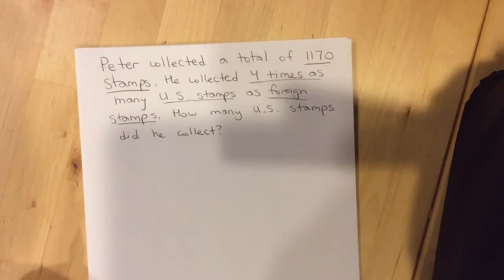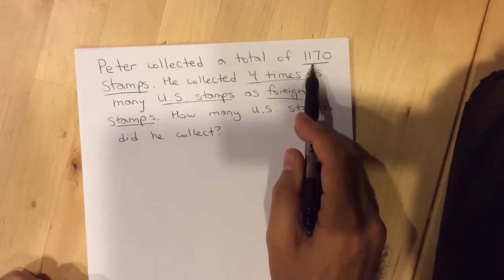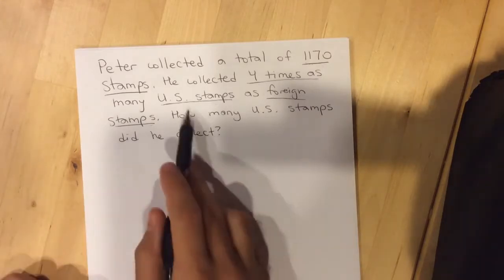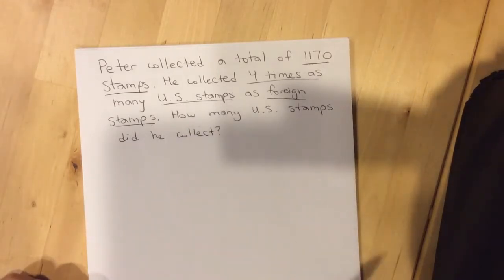Let's go ahead and take a look at what a comparison word problem looks like. Peter collected a total of 1,170 stamps. He collected 4 times as many US stamps as foreign stamps. How many US stamps did he collect? I could see in this problem that I have a total, but I don't have any parts. To find a part, I need to compare the US stamps to the foreign stamps.